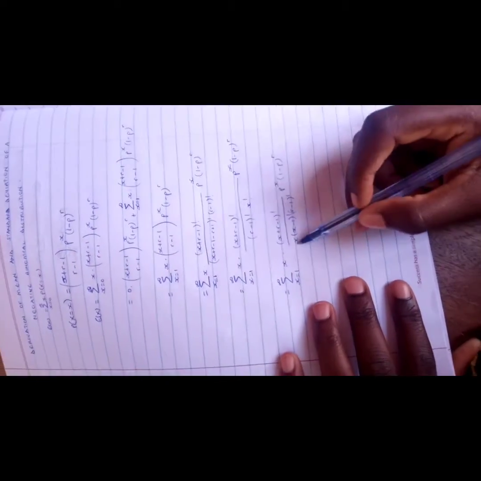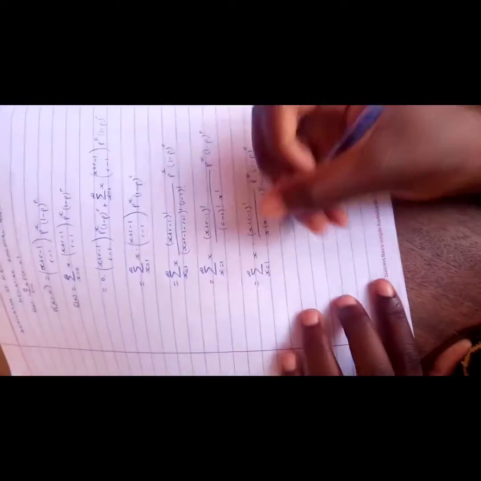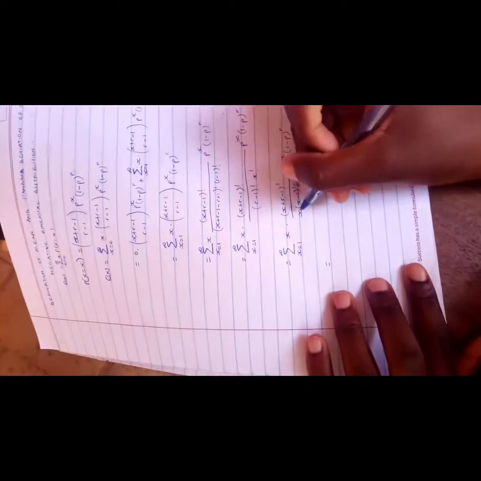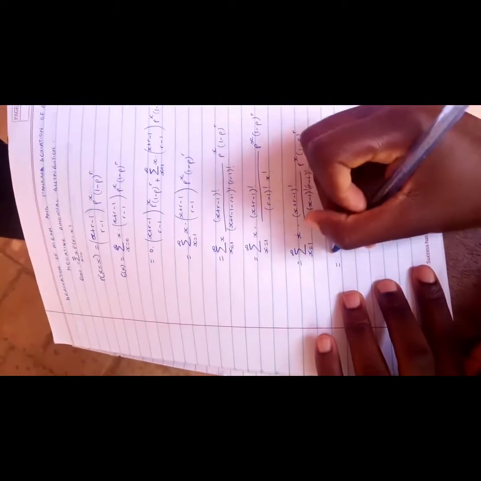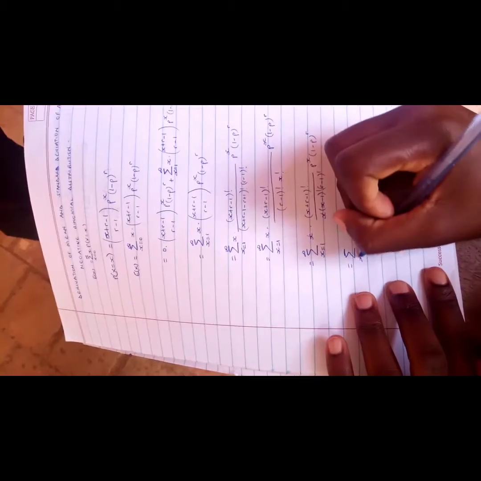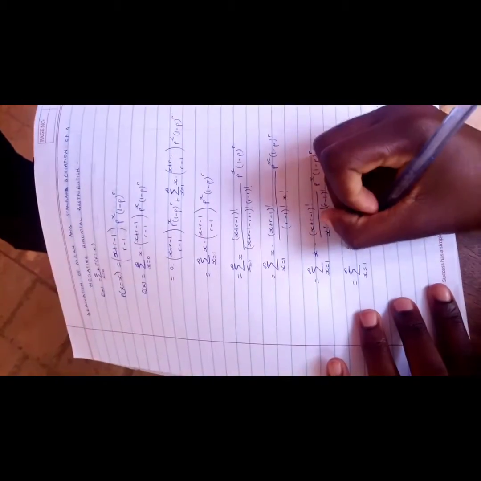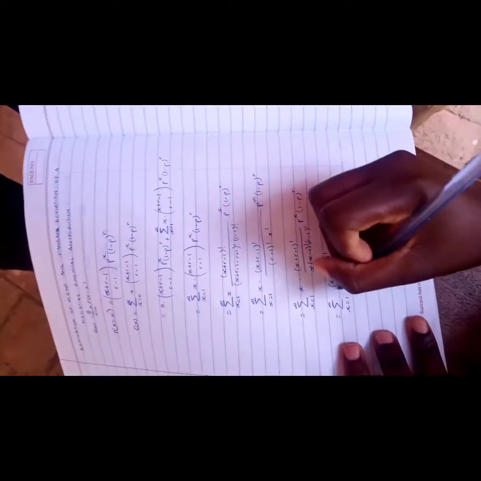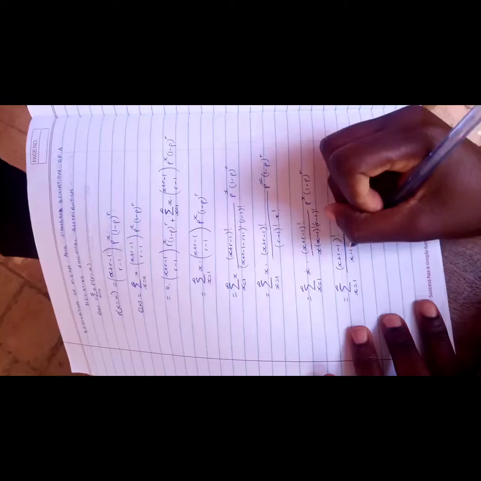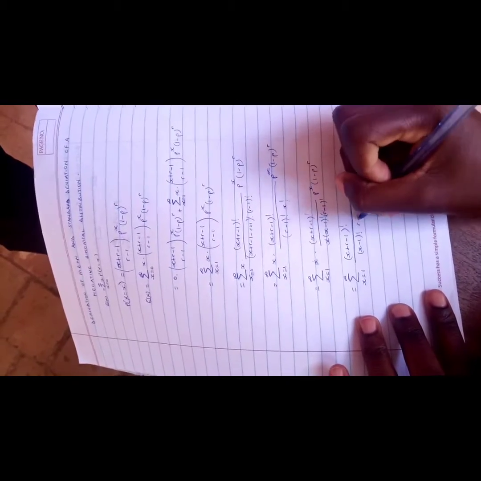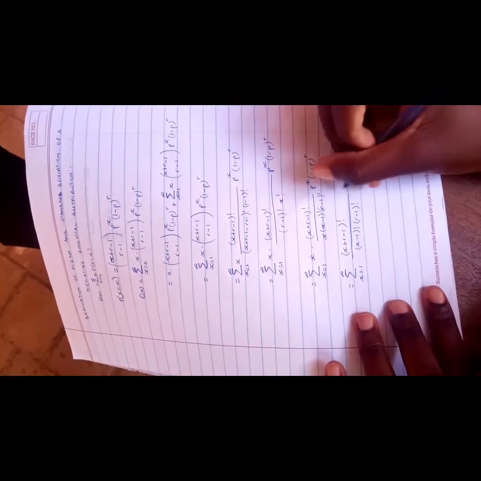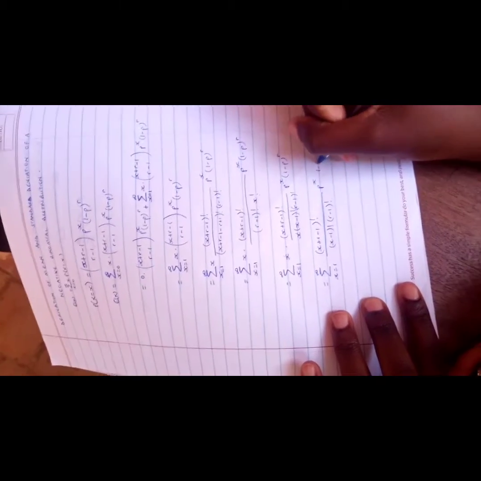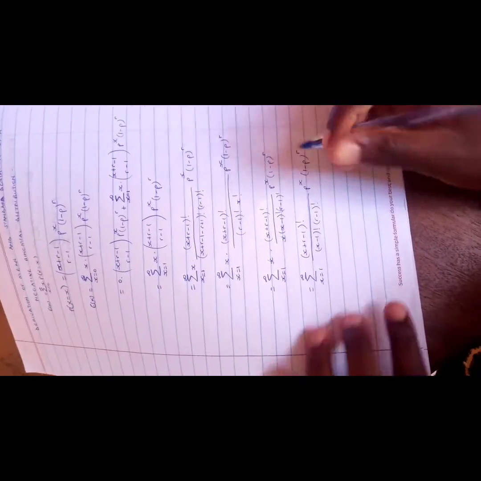So this and that cancel out, and you stay with the summation of x equal to 1 up to infinity of x plus r minus 1 factorial out of x minus 1 factorial r minus 1 factorial, root of x. So this is what we have.